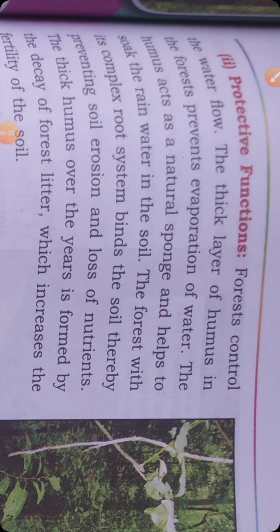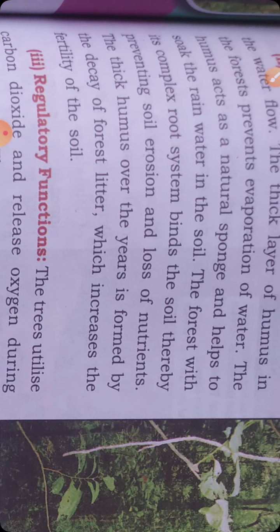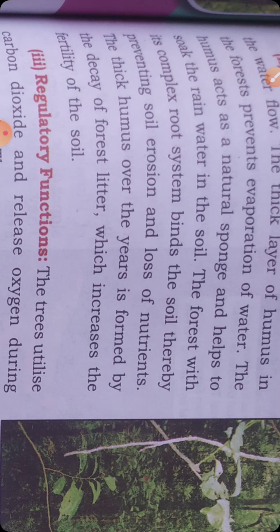We also have protective functions of forest. Forests control the water flow. The thick layer of humus in the forest prevents evaporation of water. The humus acts as a natural sponge and helps to soak rainwater into the soil. The forest, with its complex root system, binds the soil, thereby preventing soil erosion and loss of nutrients.